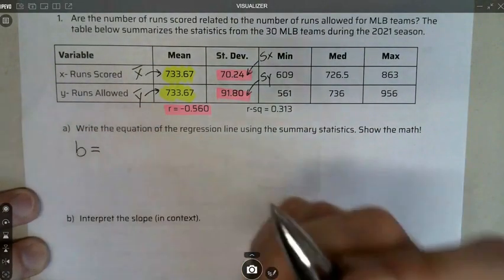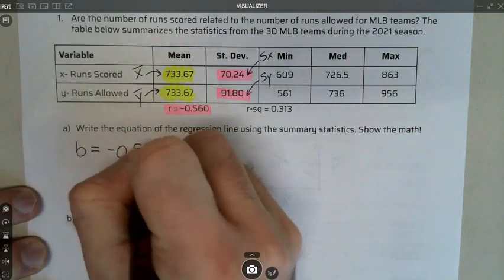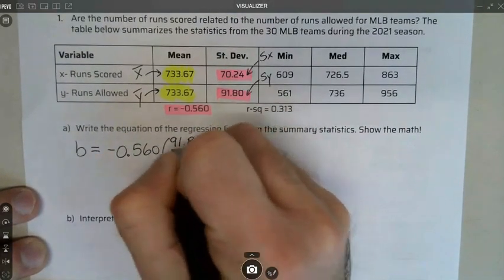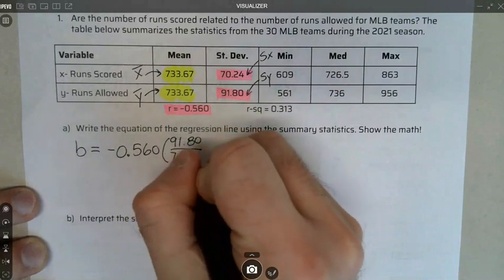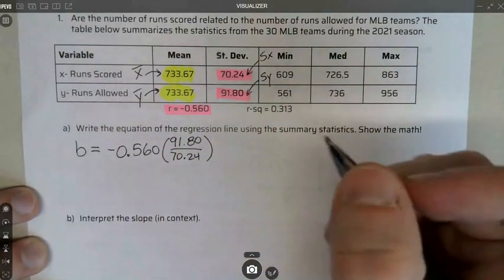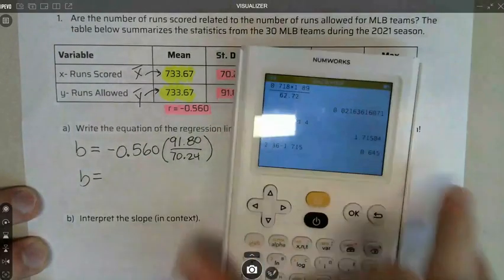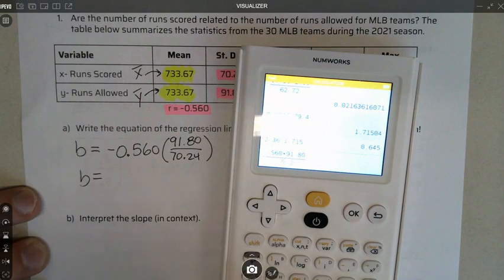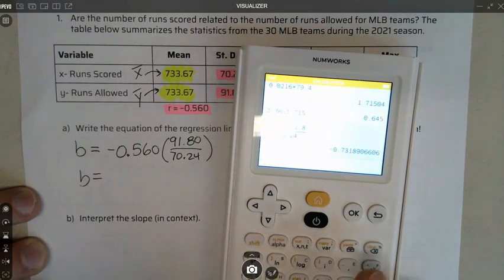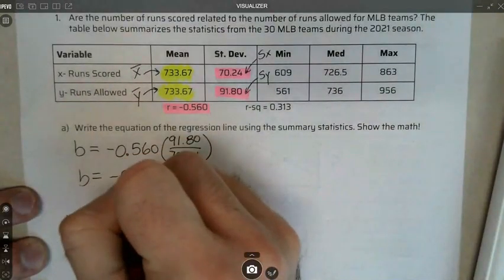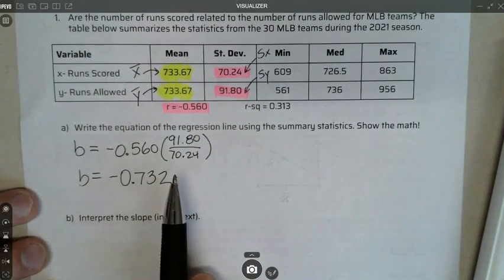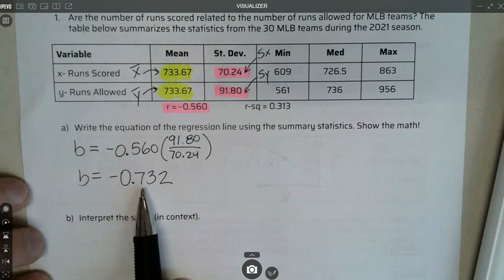So b, the slope, is equal to our correlation, negative 0.560, times our standard deviation of y on top here, 91.80, over the standard deviation of x, 70.24. So let's go ahead and evaluate that on a calculator. Negative 0.560 times 91.80 divided by 70.24, negative 0.732. So for each additional run a team scores, they're typically giving up about 0.73 fewer runs.